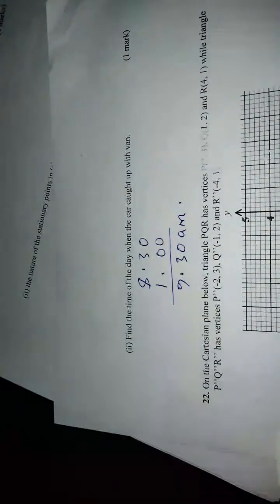We can go to the next question, number 22. We are winding up with the session 2.